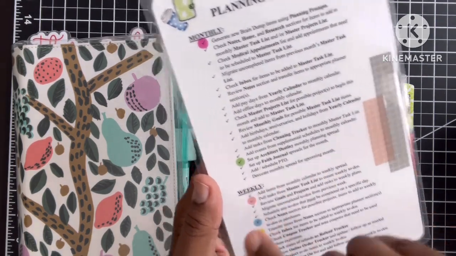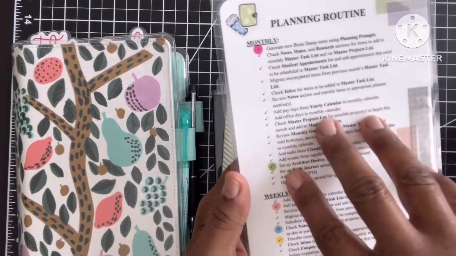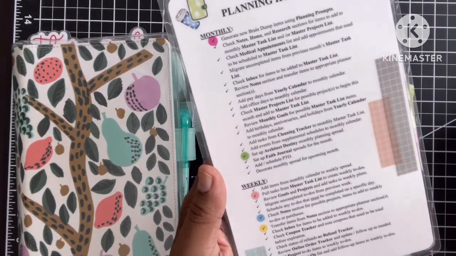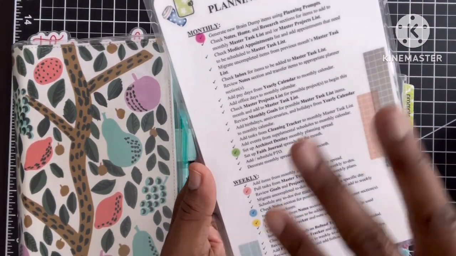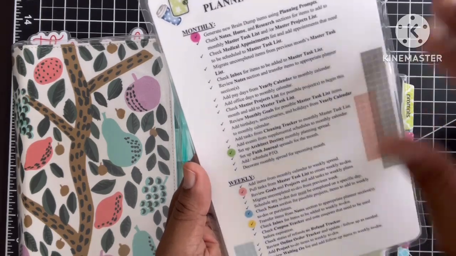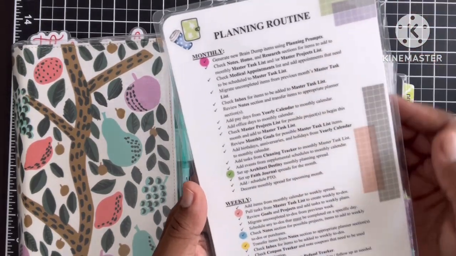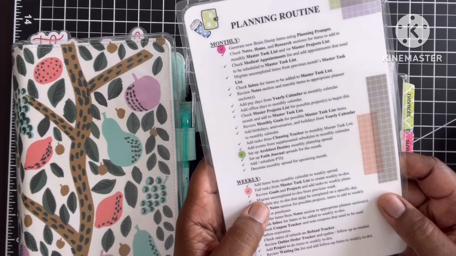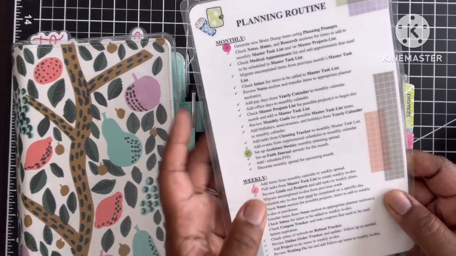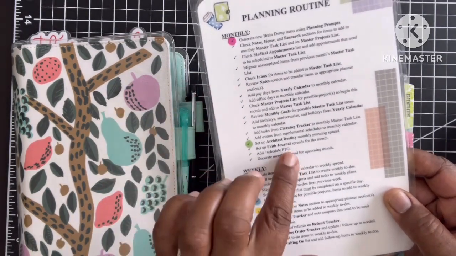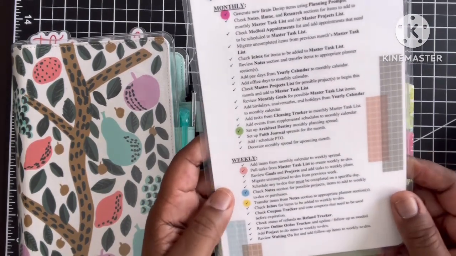Decorate monthly spread. The last thing I do after I get everything all set up is to decorate. I don't decorate beforehand because how much deco I use and what type of deco depends on how full the month is after I get all of my plans in. So I typically will do that last.